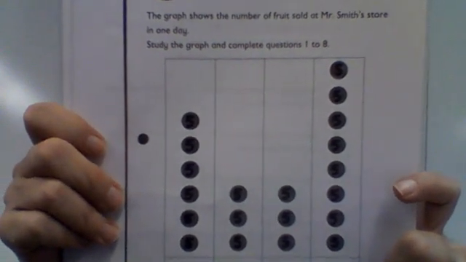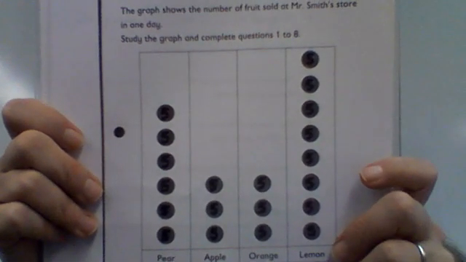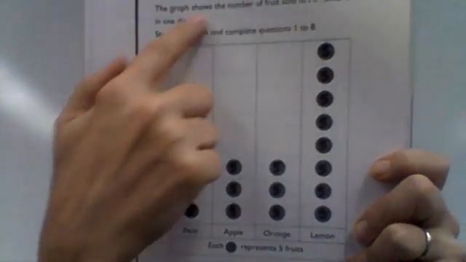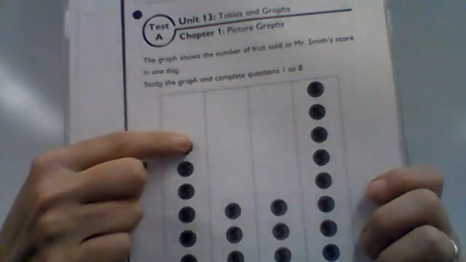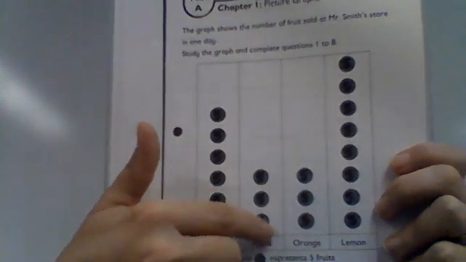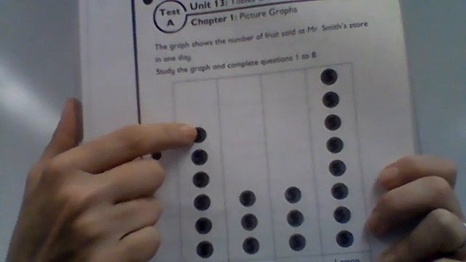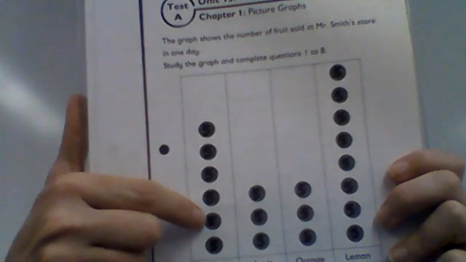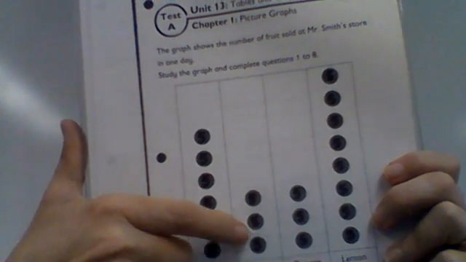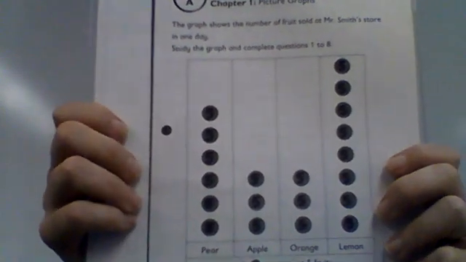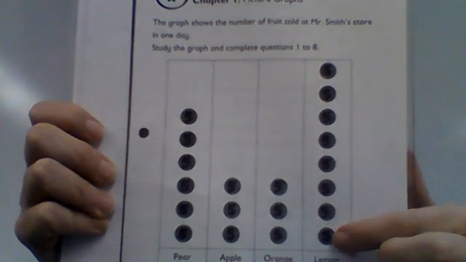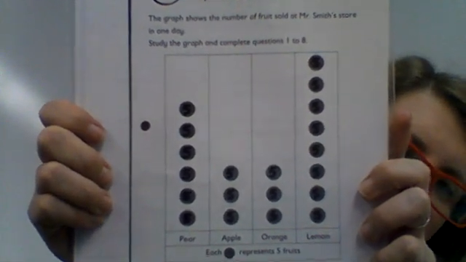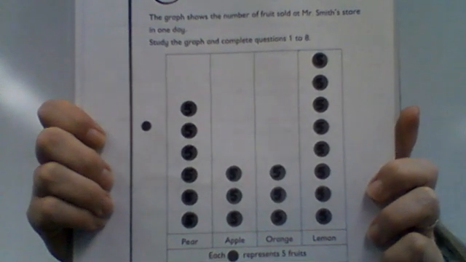All right, number 7 says the total amount of fruit sold is blank. The total amount. So you're going to have to count by fives for every single one. 5, 10, 15, 20, 25, 30, 35, 40, 45, 50, and you keep going. How many fruits in all were sold?